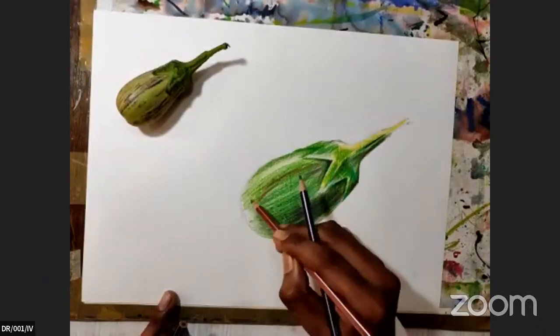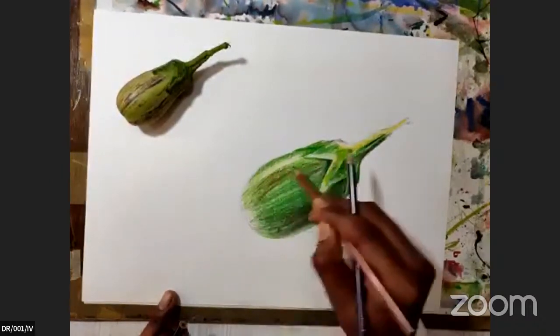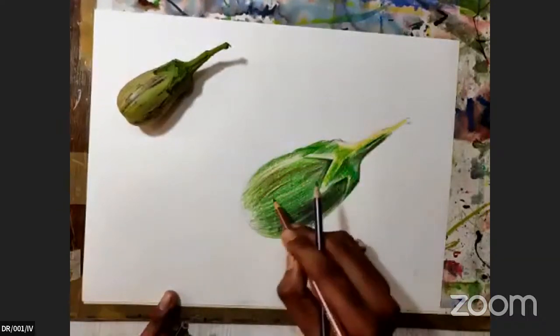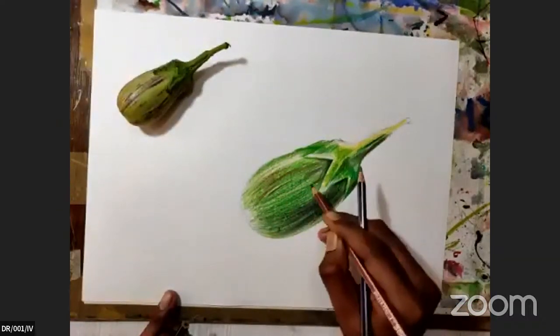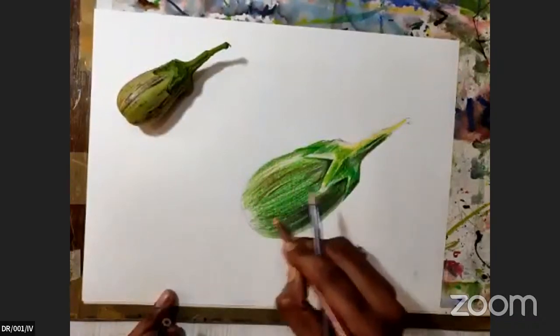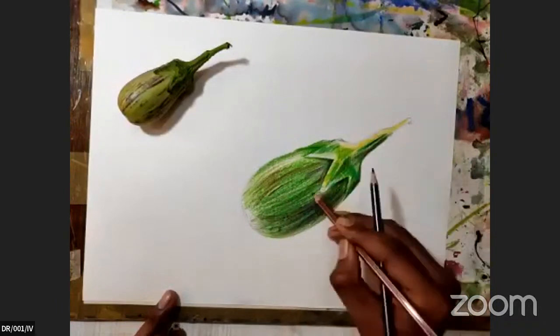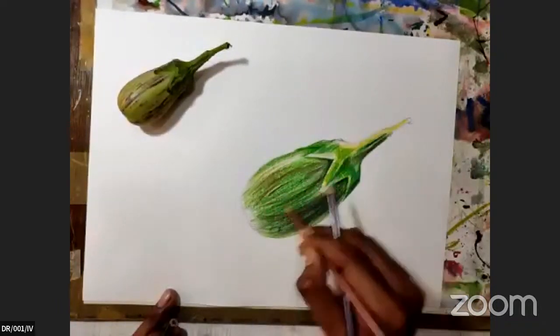The pattern should be moved in the same way. Okay, like this.